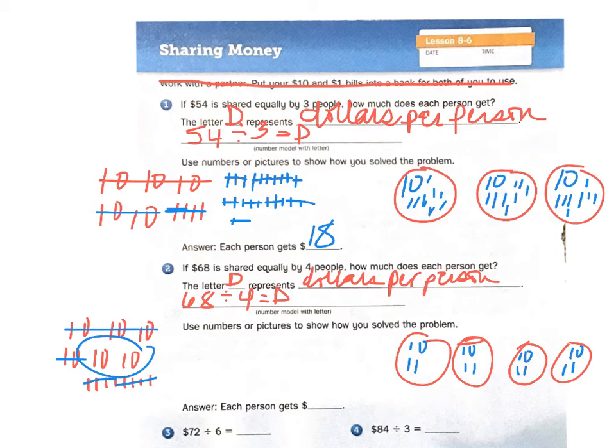Well, I'm going to show you guys a shortcut. I know that within 2 10s there are 5s. So that 10 is the same as a 5 and a $5 bill. And this one is a $5 bill and a $5 bill. Well, how many am I left with? I'm left with 4 5s. So every person gets a $5 bill. And then just like last time, I add everything up. 10 plus 5 plus 2 is 17. So everyone gets $17.